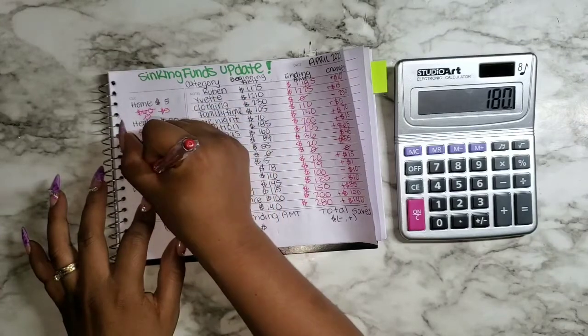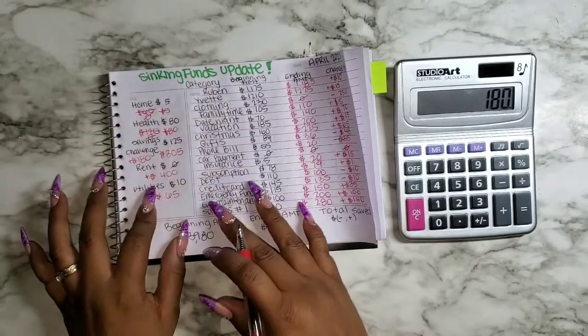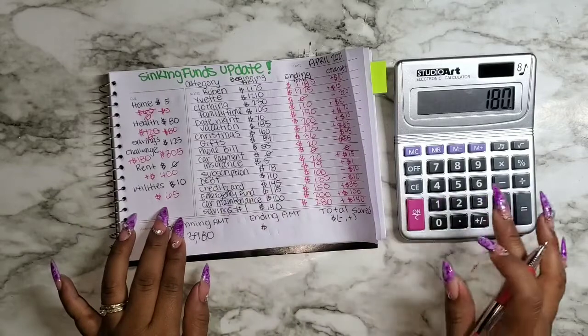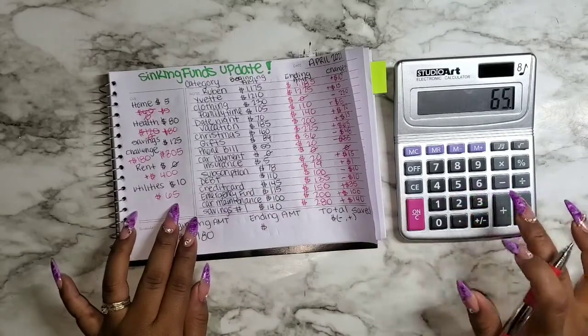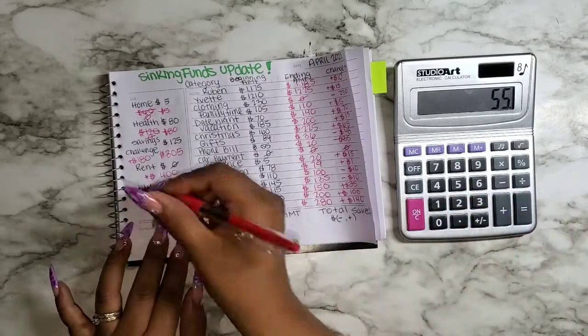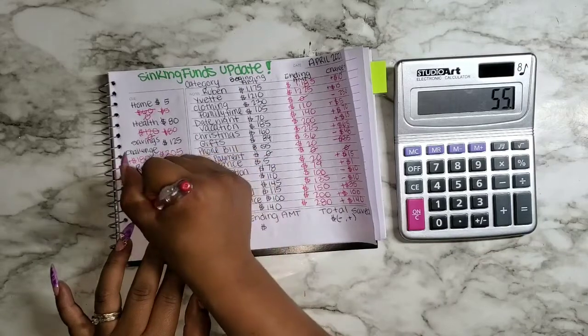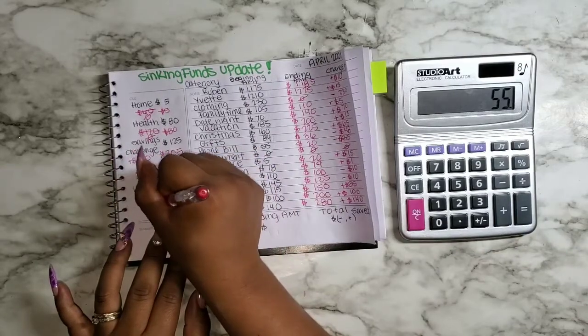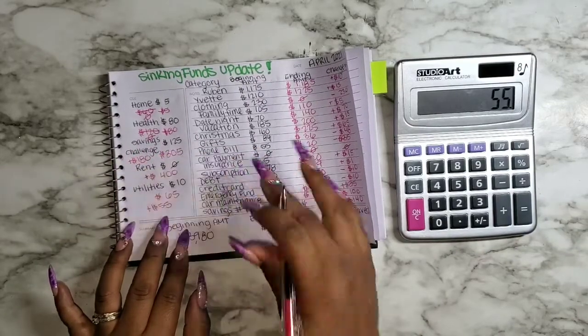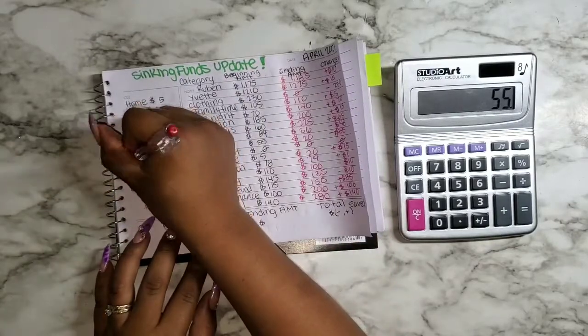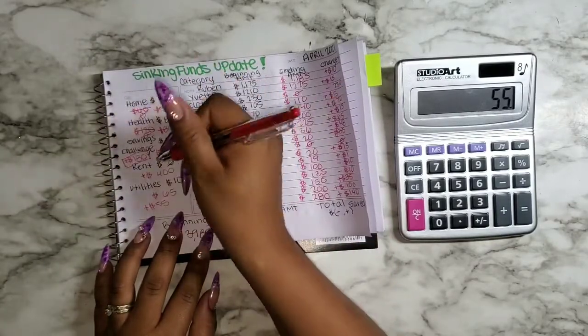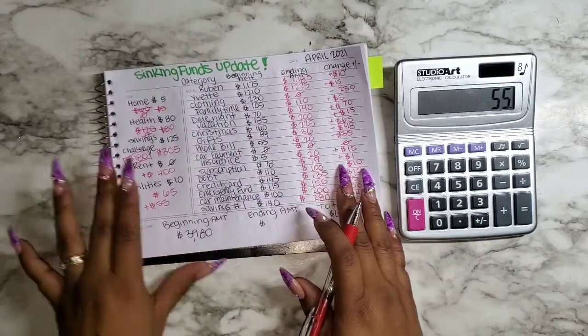I'm just going to go ahead and write that down right there. So positive 400, and 65 take away 10 equals positive 55. I don't want to get confused.